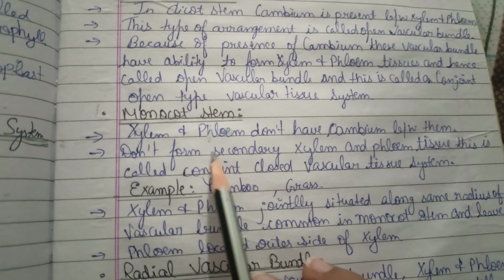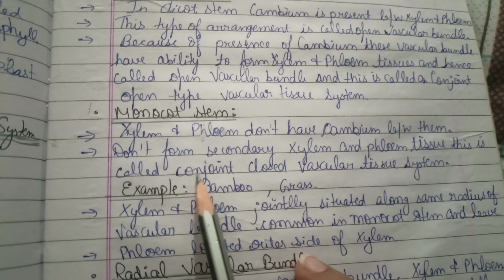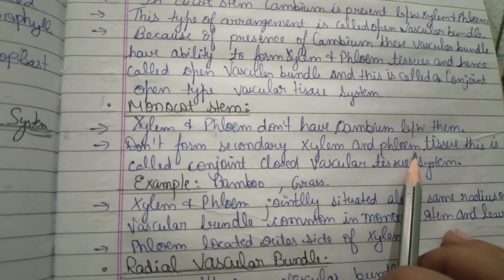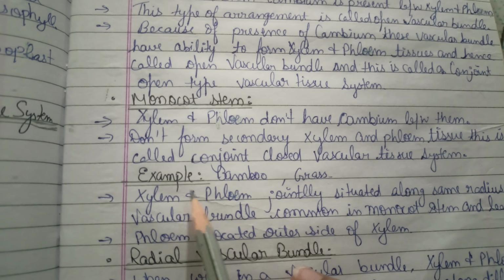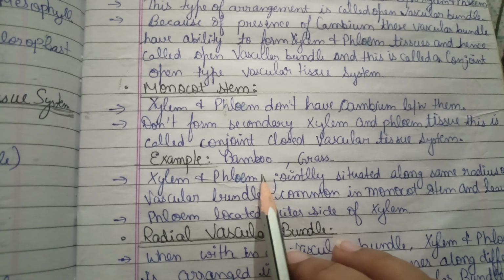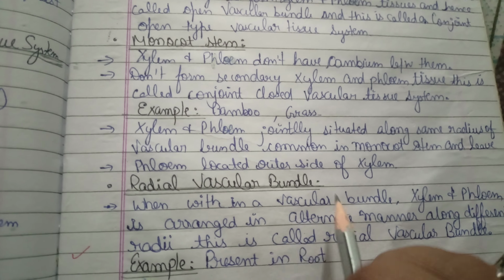In monocot stems, xylem and phloem don't have cambium between them and don't have secondary xylem and secondary phloem, and they don't do the secondary growth of the plant, so it is called the conjoint closed vascular tissue system. Examples are bamboo and grass, which are generally monocots.